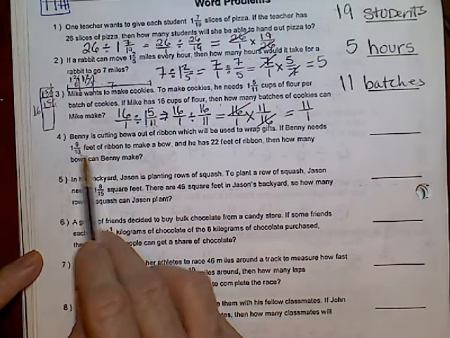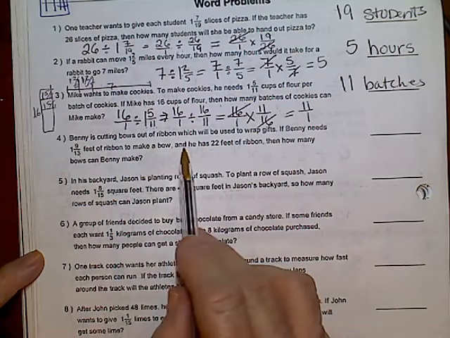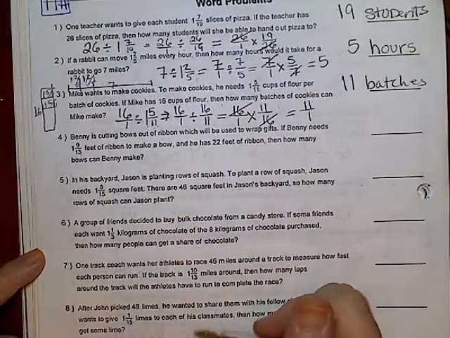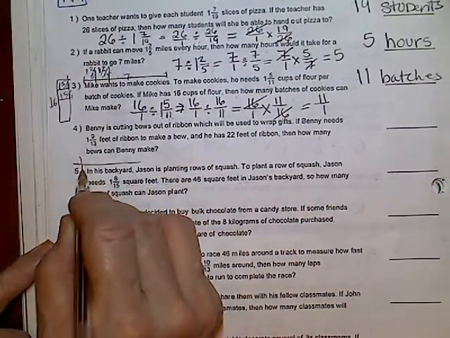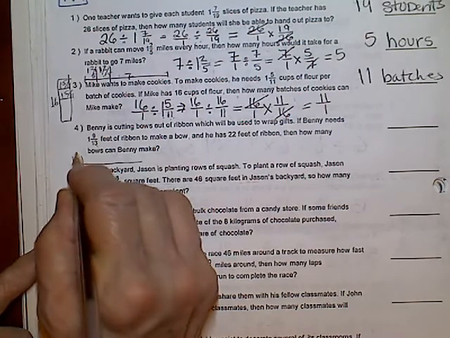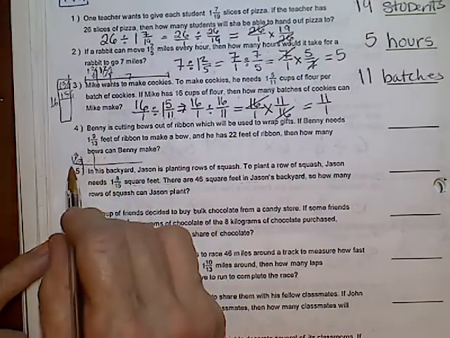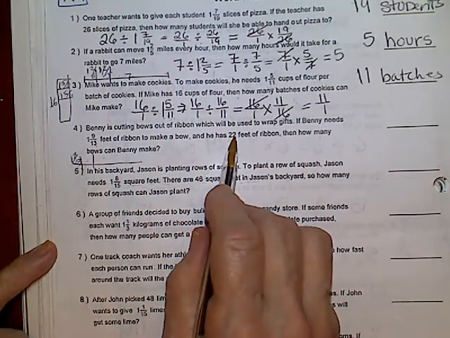No, because he needs that whole piece to make a bow. He's getting it from the 22. So what do you think goes first? Again, he's taking that whole 22, and every bow is 1 9/13, another 1 9/13, another 1 9/13. And if you said we're getting it from the 22, you are correct. That's what we're cutting up.